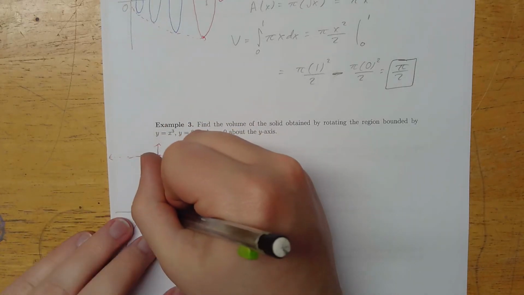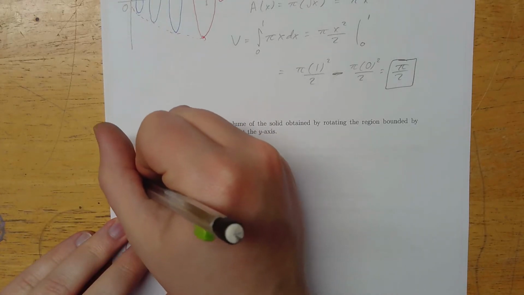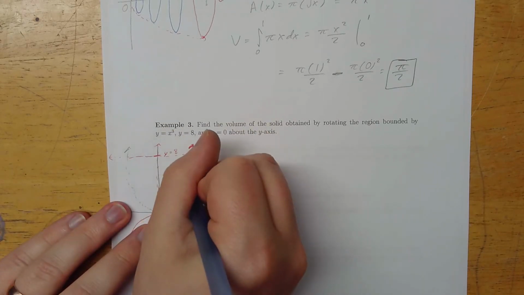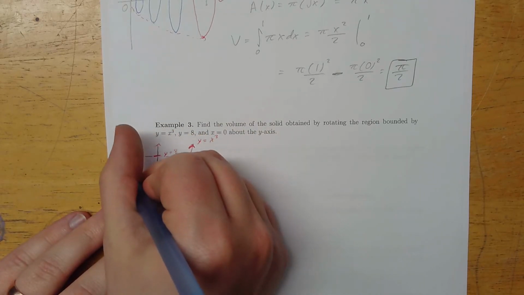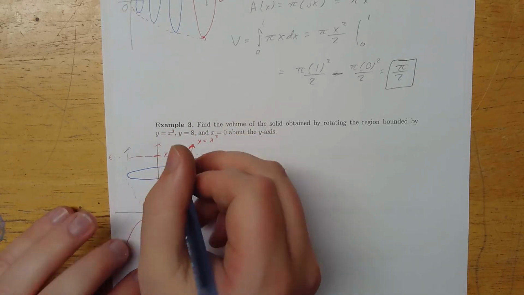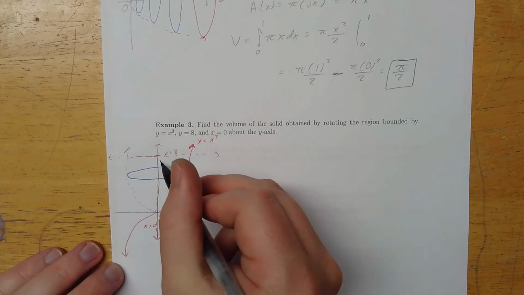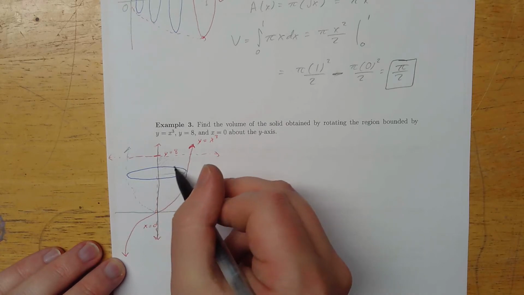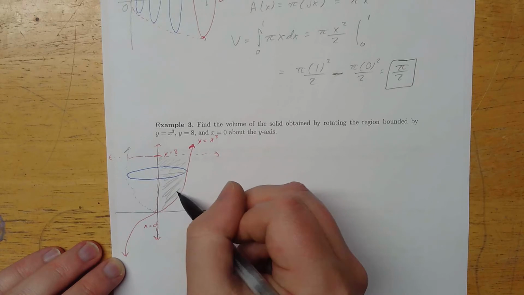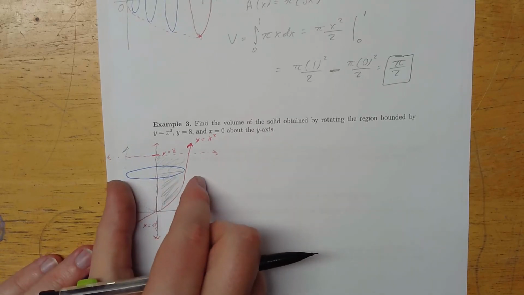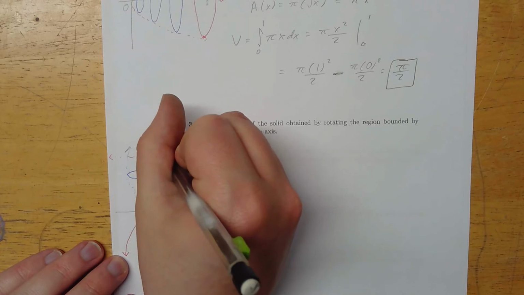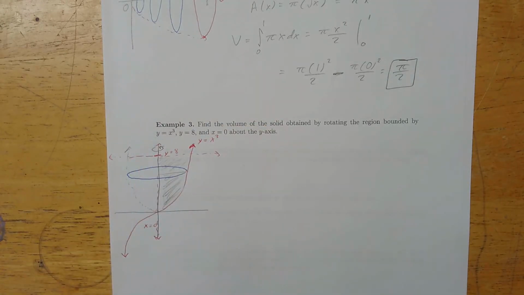So essentially we need to take this and make a copy over on this side, and then we will go ahead and rotate. We've got this whole thing we're looking at, but we're rotating and just getting this as our cross-sectional area because we're rotating about the y-axis.